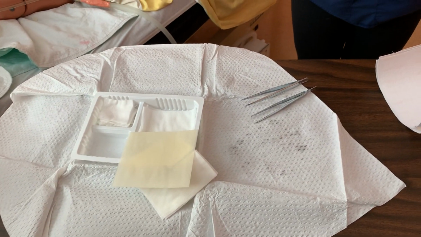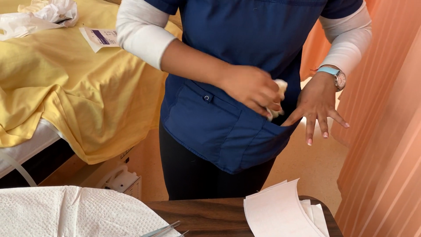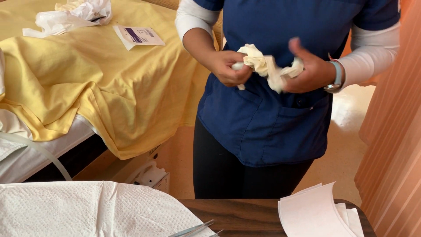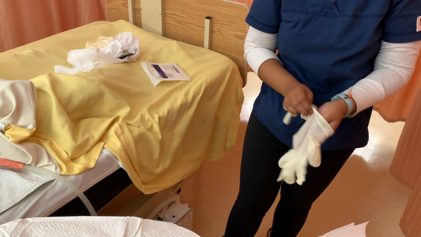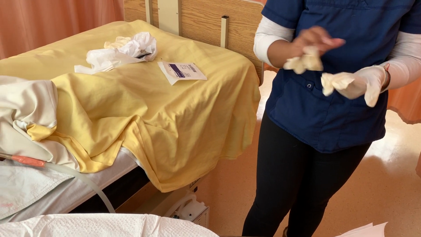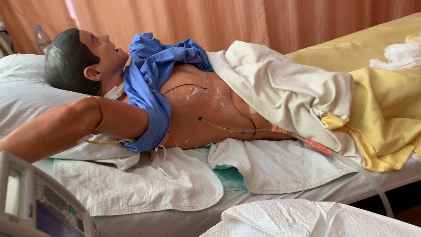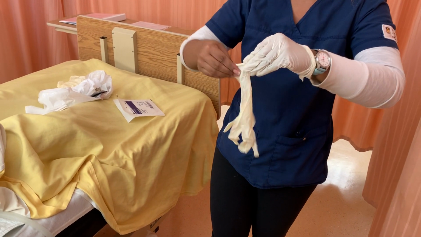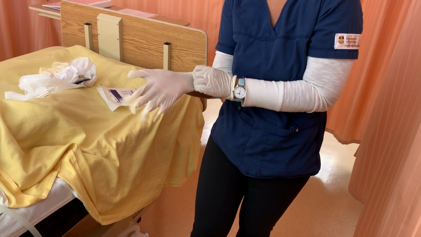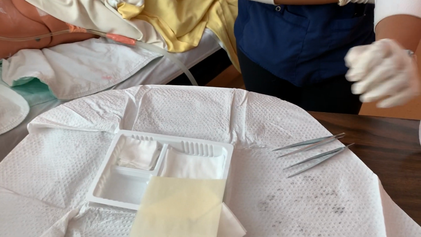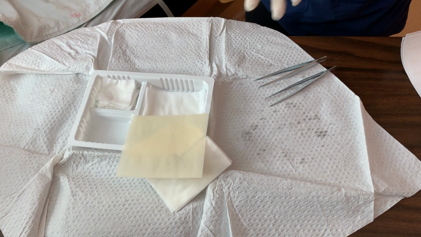Just gonna do hygiene again. Okay, grab some new gloves. I'm just gonna assess it. It looks good. There's no signs of infection, no redness, no inflammation. Okay. So I'm gonna clean it now because I've already assessed it.